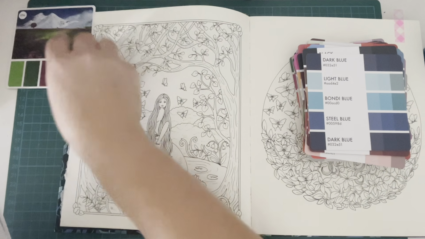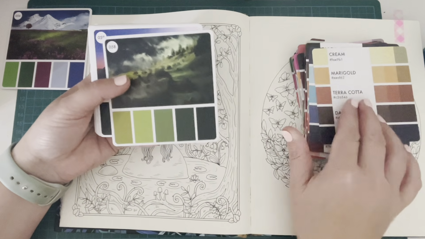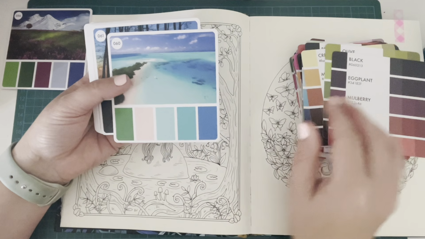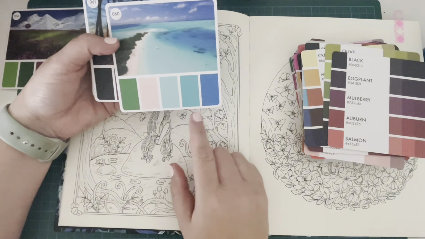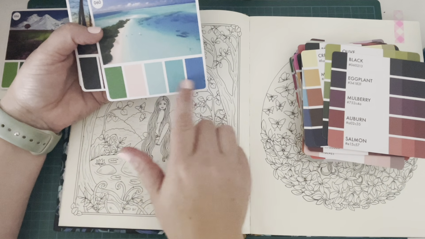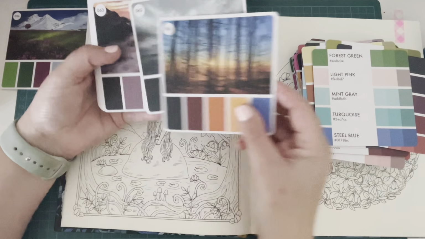So I'm going to put that aside and I'm going to keep flicking through because it's not a done deal yet. I have to keep going and see which other ones I like. Now this is a really nice color palette, but I feel like there's probably a little bit too much blue and teal for this page. So I'm gonna keep going.